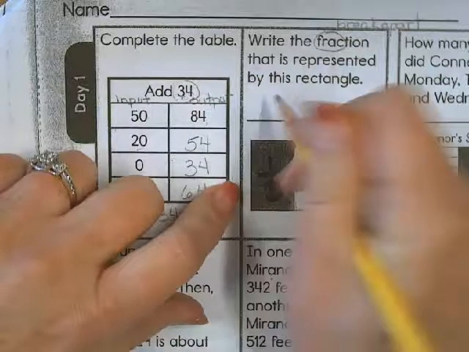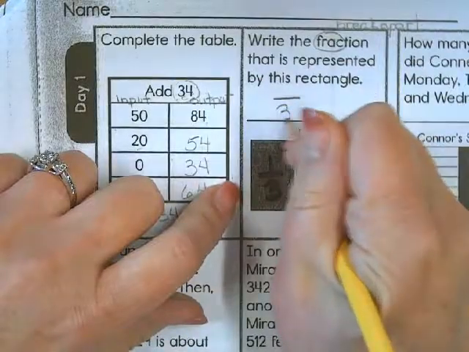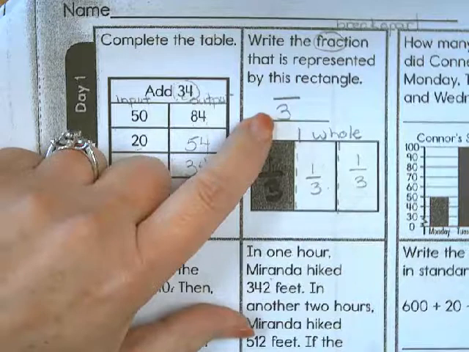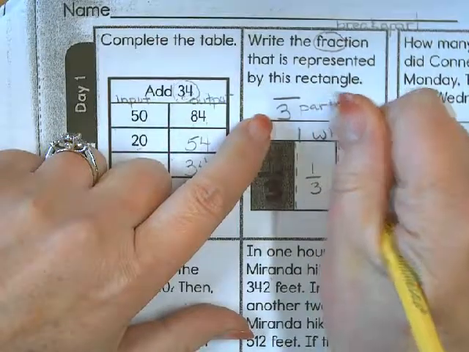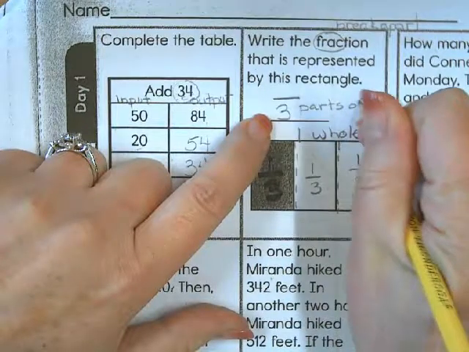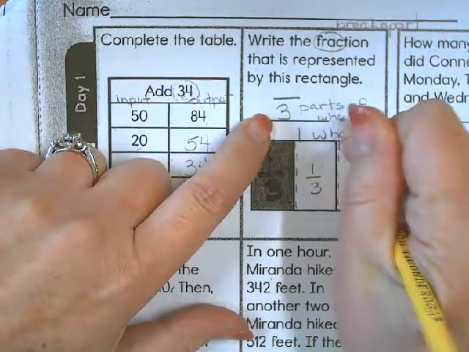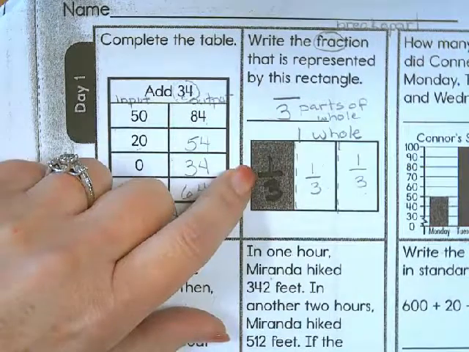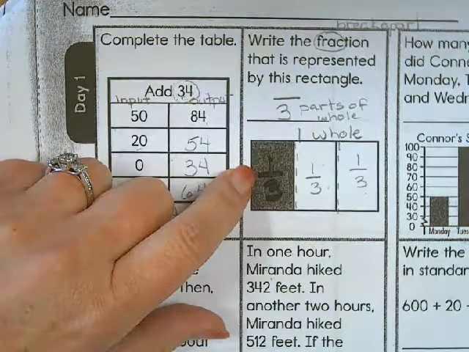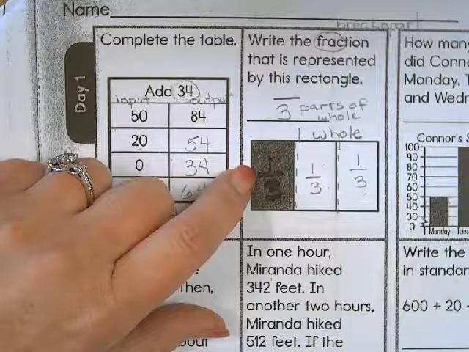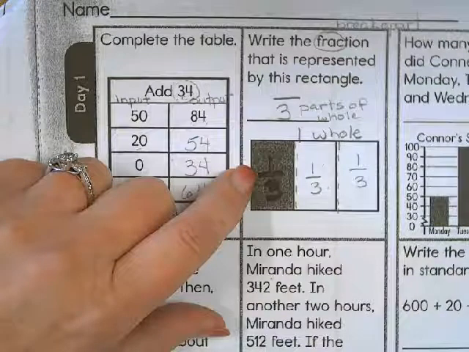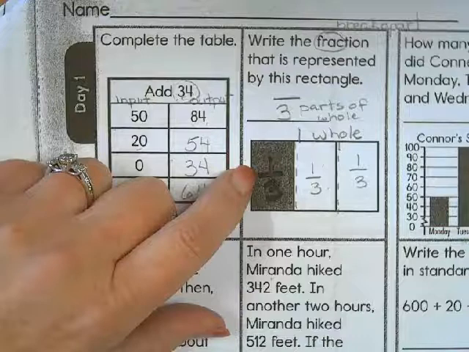Now, I know that my denominator tells us how many parts are in the whole. And my numerator is going to tell me how many of those parts, and in this case, how many of those parts are shaded parts.